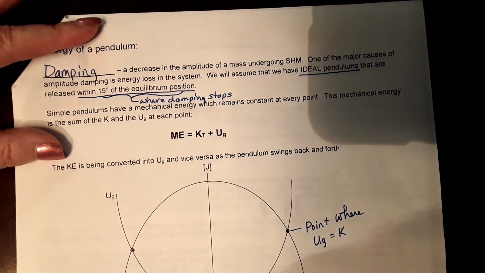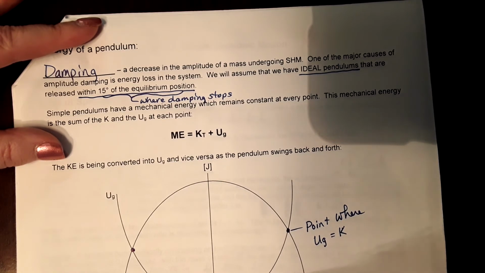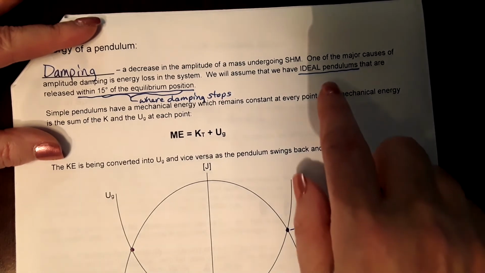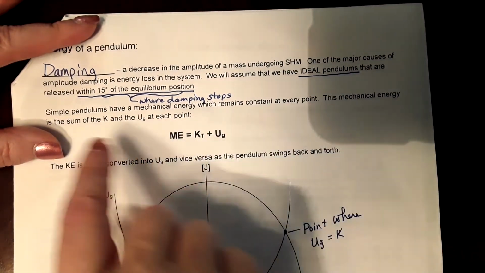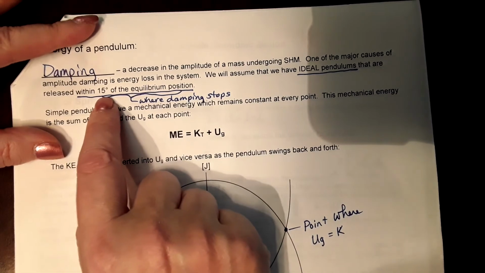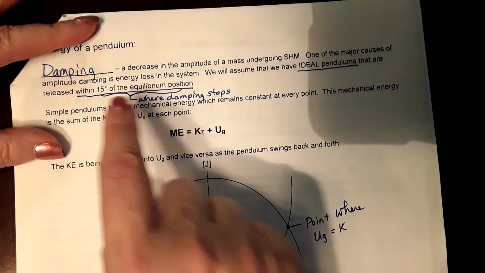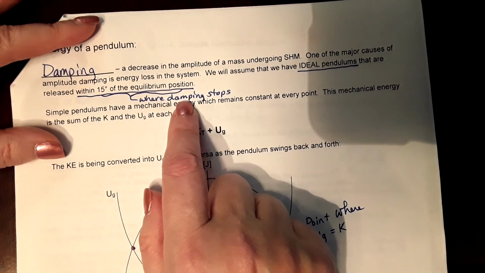Actually, springs exhibit this to a slight degree also, but definitely pendulums. So we assume that ideal pendulums are always released within 15 degrees of equilibrium. That way there's no damping. As long as the angle of release is within 15 degrees of equilibrium, you will get no damping and basically it'll swing back and forth forever.